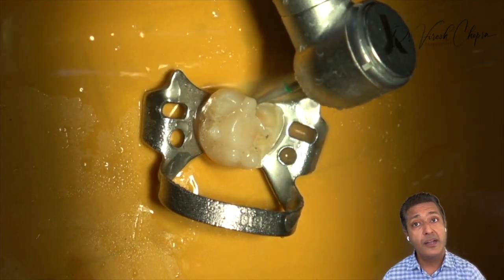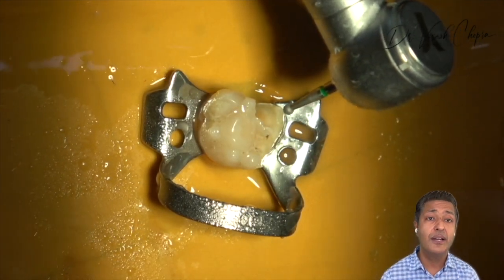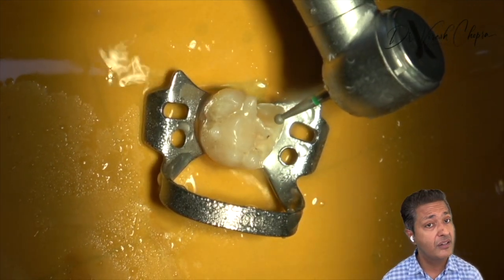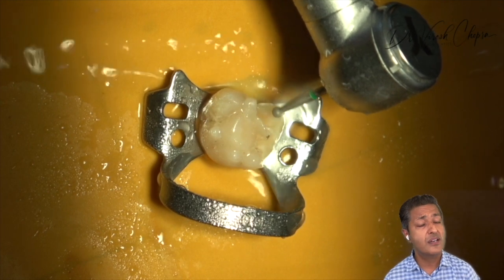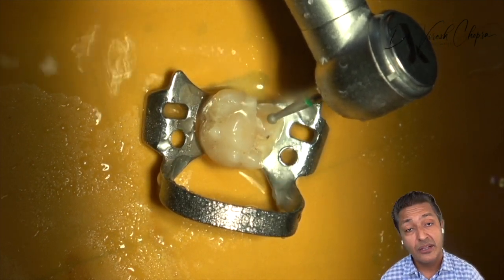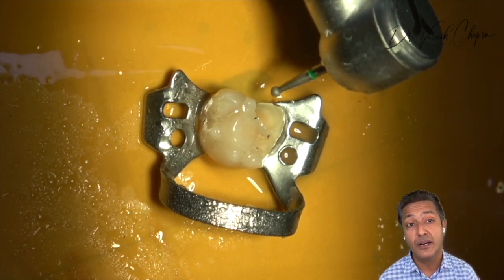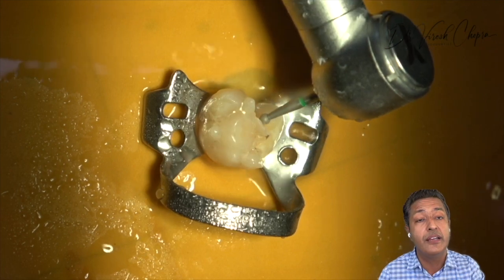Use a round burr as you can see on the screen, but do not put any pressure while doing excavation of this peripheral caries, because round burrs are working at a high speed. So we know that once we touch this round burr in motion on the tooth structure, it will cut the tooth. We don't need to create any pressure there.